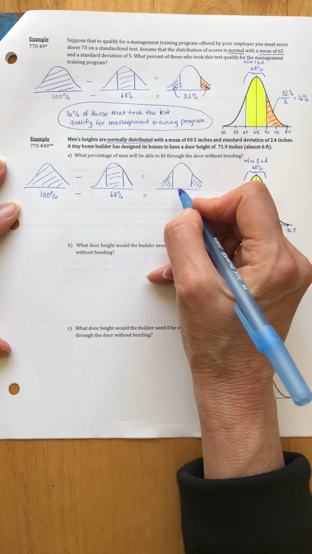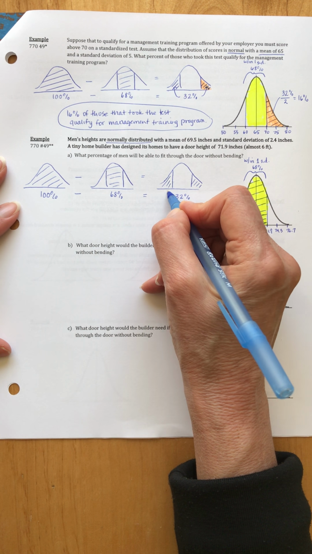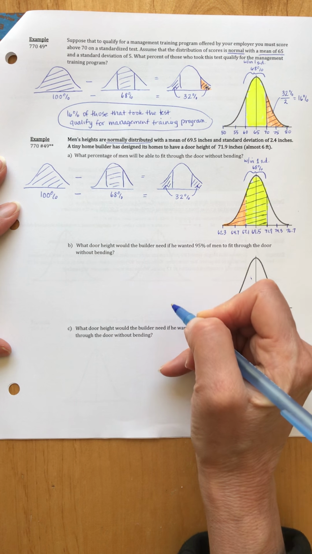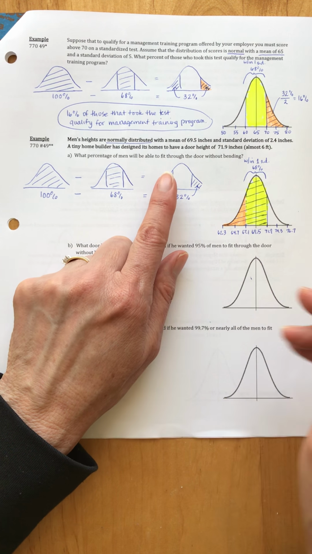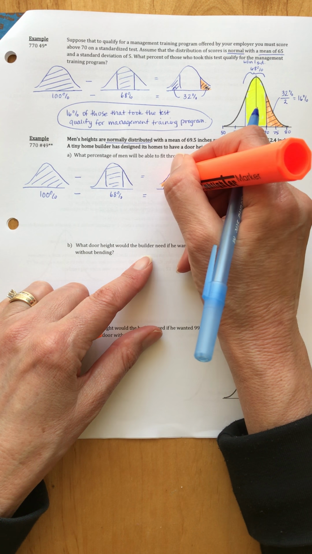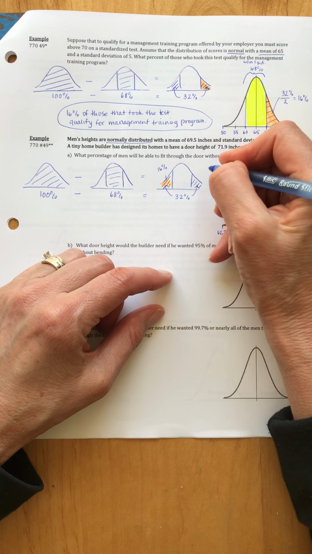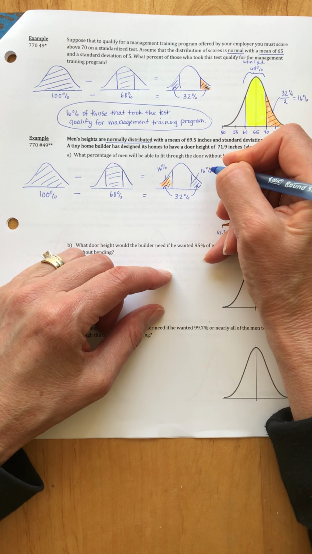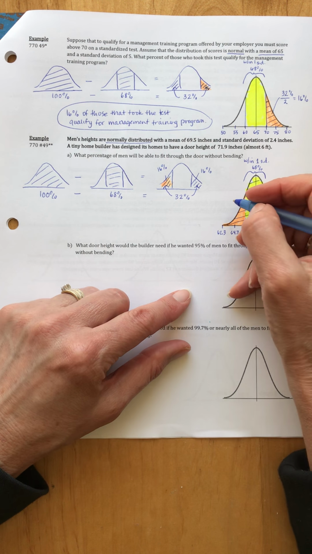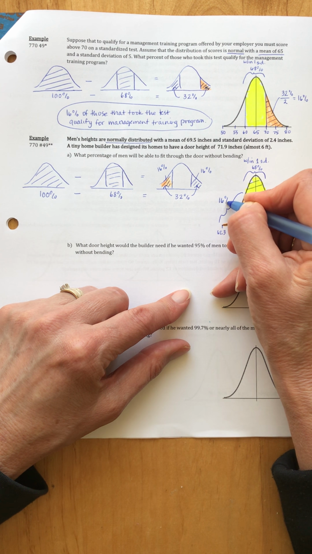What has to remain? 32%. 100% minus 68, but that goes in that tail and in that tail. We just want this piece here. So what does it have to be? Well, this has to be 16 and this has to be 16, doesn't it? So together they're 32. So that means this piece here is 16%.